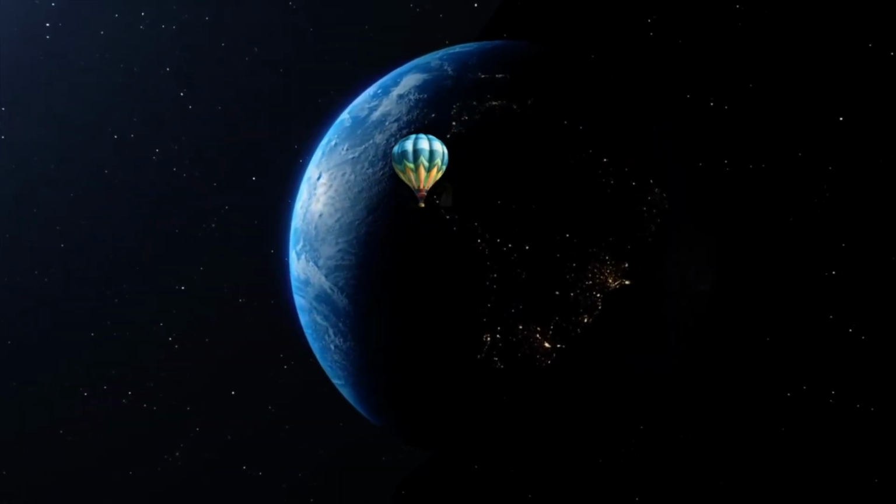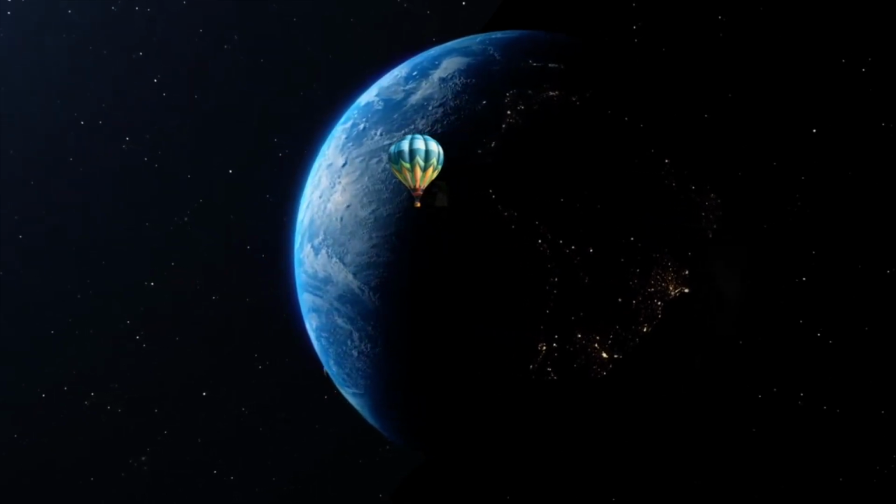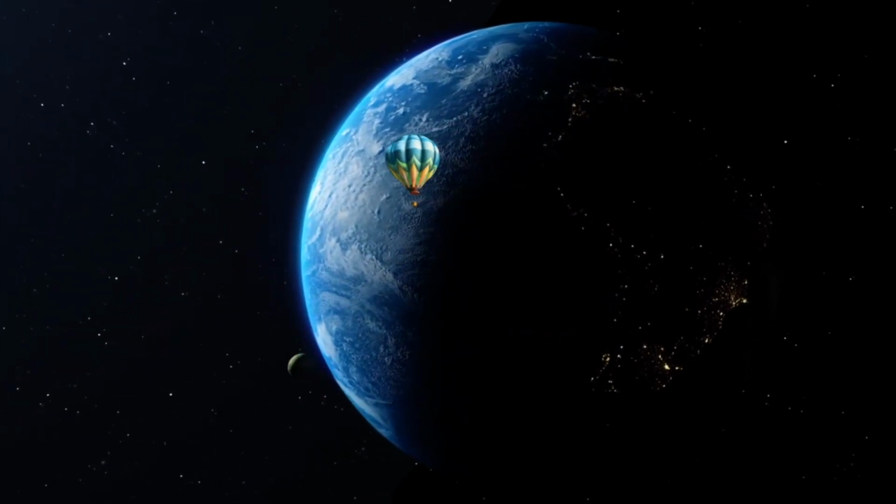Speaking of balloons, I had this idea. If the Earth is rotating, why don't we just take balloons up into the sky, let the Earth rotate underneath, and then come back down somewhere new? Brilliant, right? $1 billion idea.